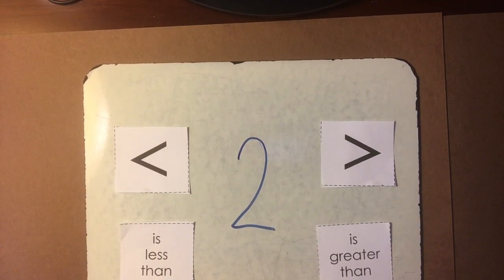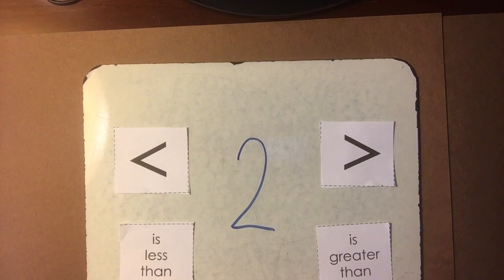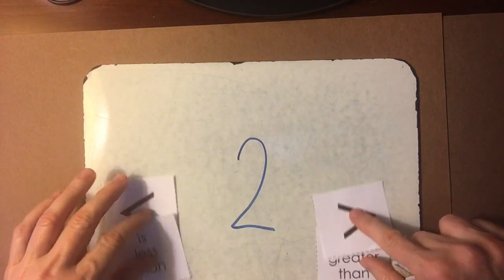Welcome to day 2. Yesterday we were looking at these symbols, less than and greater than, and we're going to look at them again today, but we're going to use a different model this time. We're going to use number lines to show greater than and less than. So what I want you to think about is, with a piece of paper, will you go ahead and just sketch out a number line right now on a scratch piece of paper?